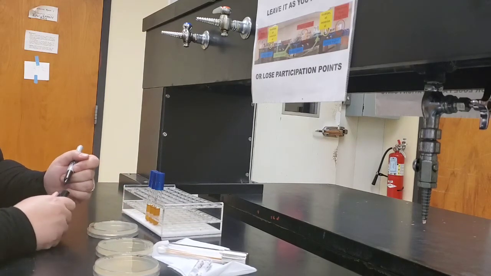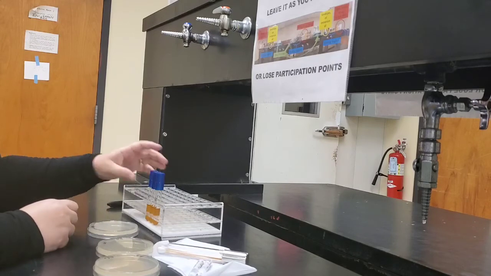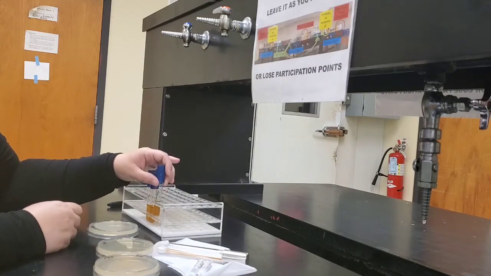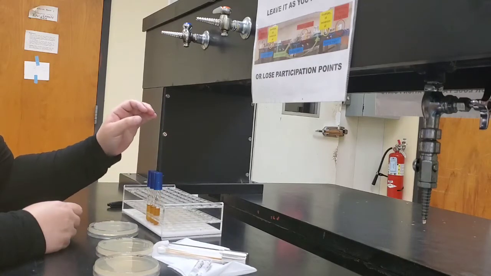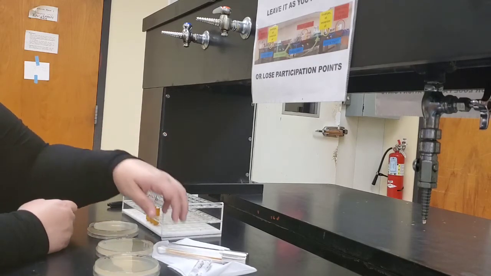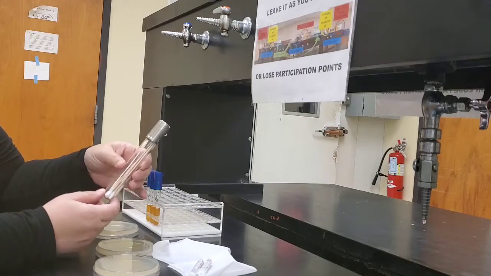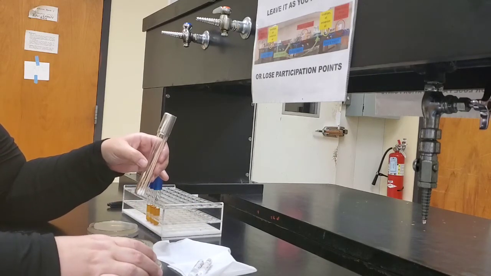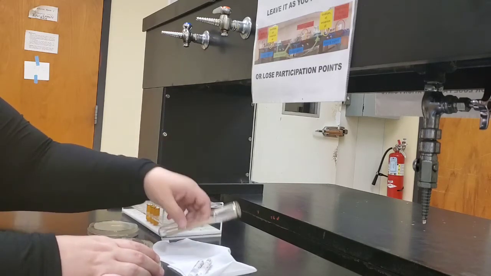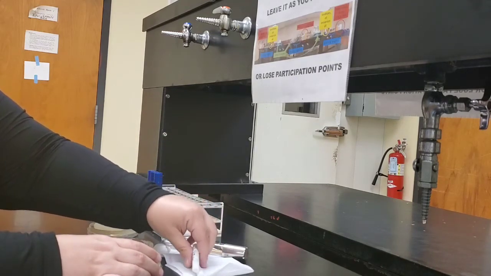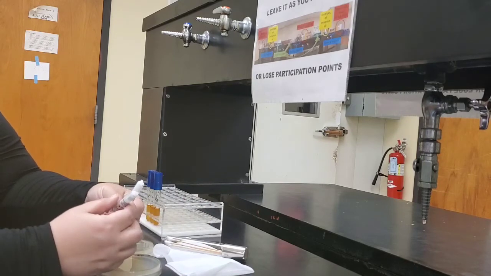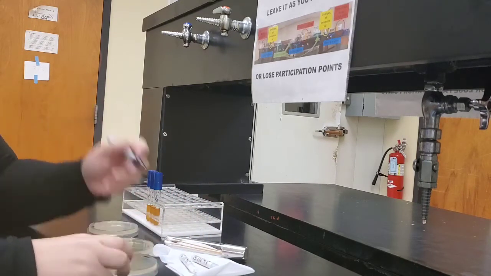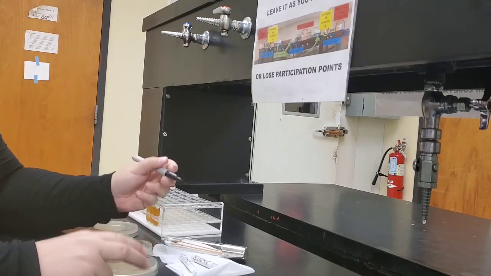So we have our broths. We have Staphylococcus epidermidis, Pseudomonas fragi, and Escherichia coli, all in broth form. We will use sterile cotton swabs to inoculate our plates to obtain a lawn culture. And then we will apply to the plates 2 different antibiotic discs using forceps, which reminds me we should divide these plates in half.